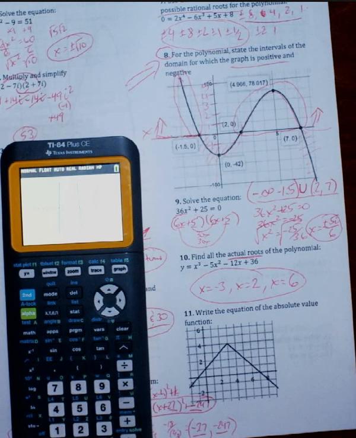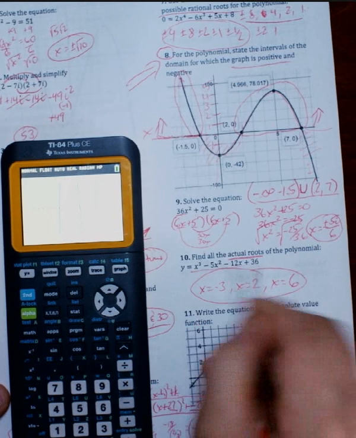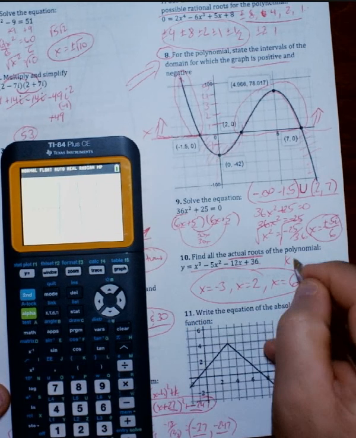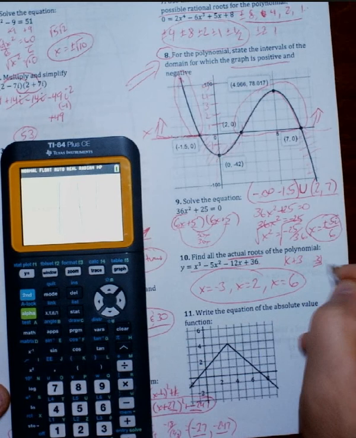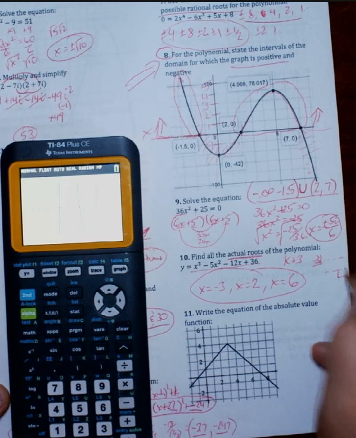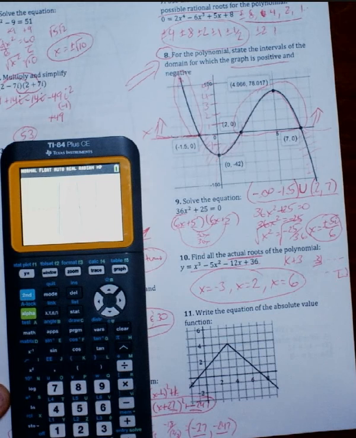I could use synthetic division and maybe take this and divide it by, let's say, x plus 3, which means there would be a negative 3 inside the little box, and I would use synthetic division, and I would hope that my remainder would be 0. Because if it is, that means that negative 3 is really a solution. And I could do the same thing with 2 and 6.